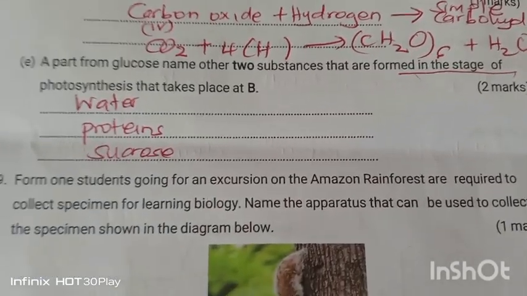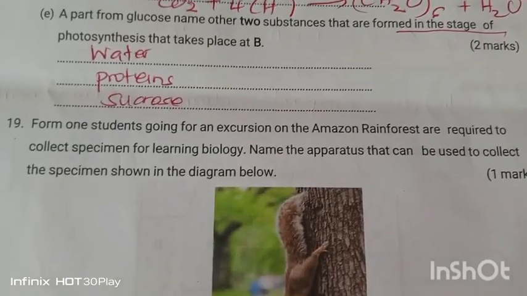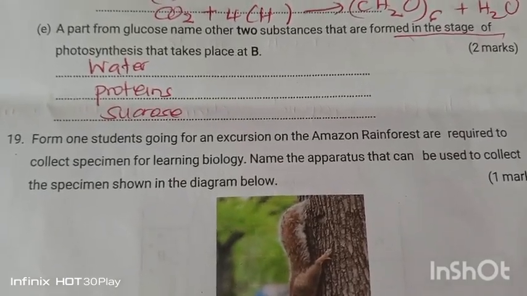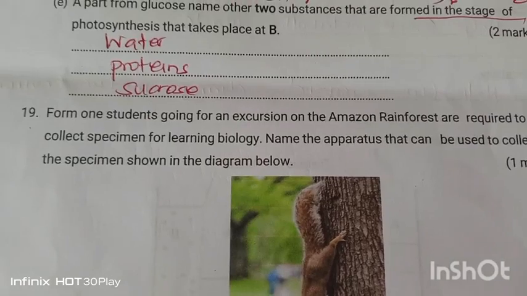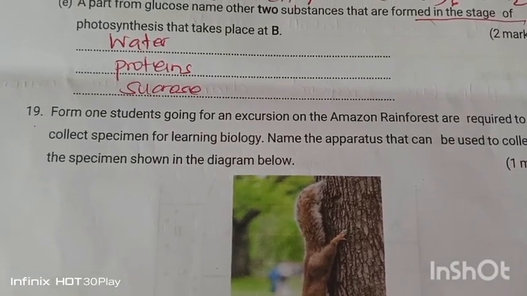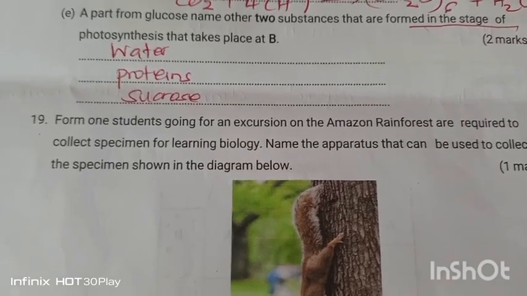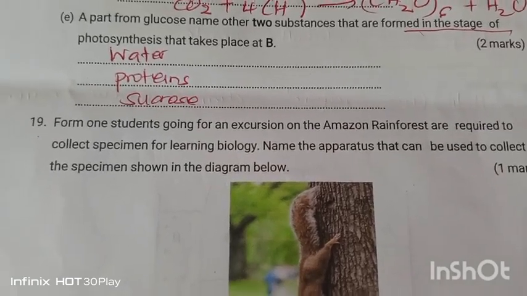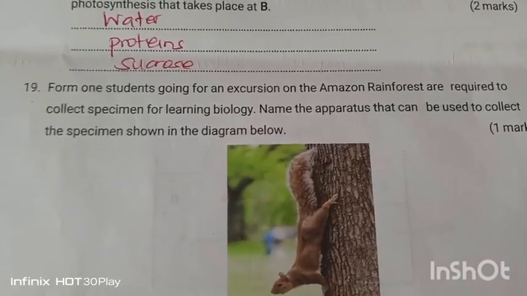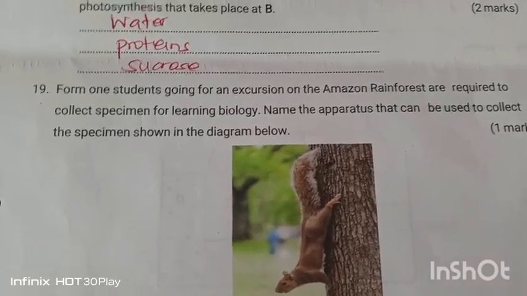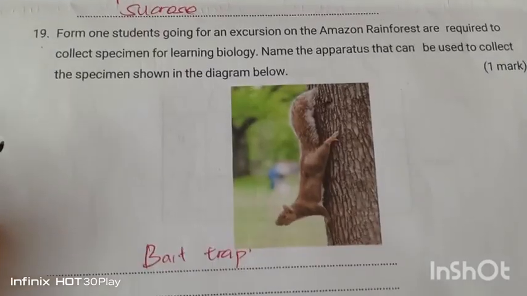Apart from glucose, name two other substances that are formed in the stage of photosynthesis that takes place in B. There is formation of water, and formation of proteins, sucrose, lipids, everything is made from the glucose. Glucose can be converted into sucrose, can be converted into starch, so many things are made from there.